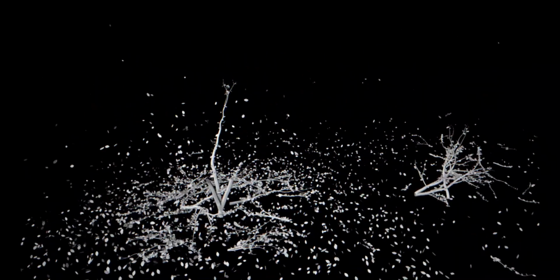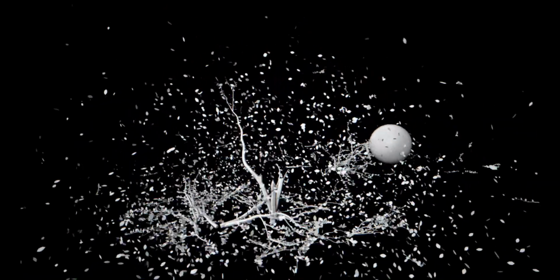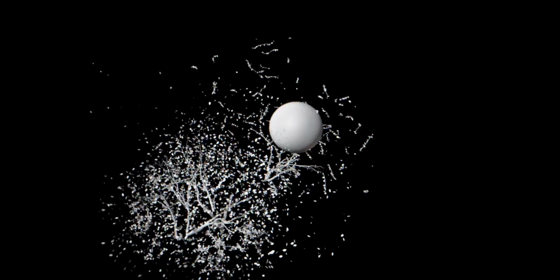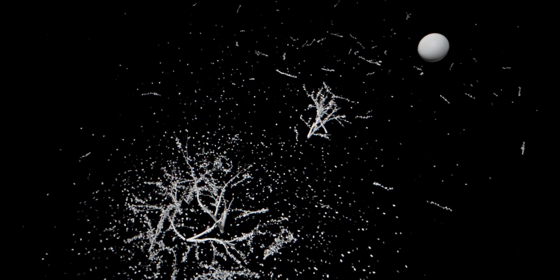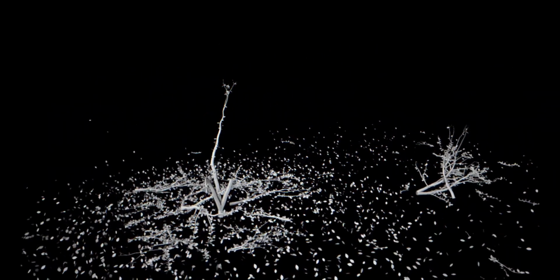All right, today we are absolutely destroying a tree in Blender. No chainsaw, no axe, just pure physics and bad intentions. We're making a realistic tree destruction simulation using RBDLab, with chunks breaking, constraints snapping, and leaves flying everywhere like the tree just lost an argument. I'll explain everything step by step, so don't skip.